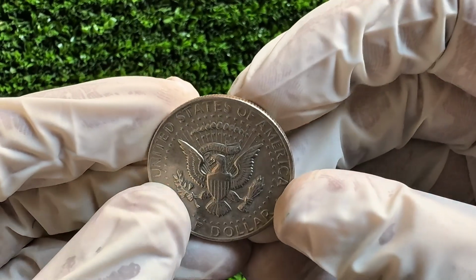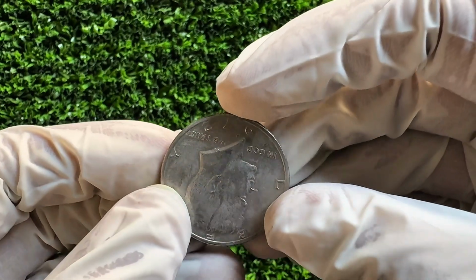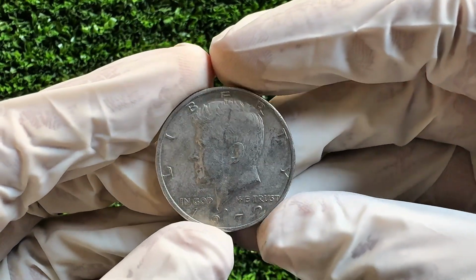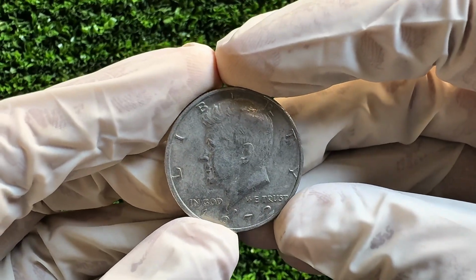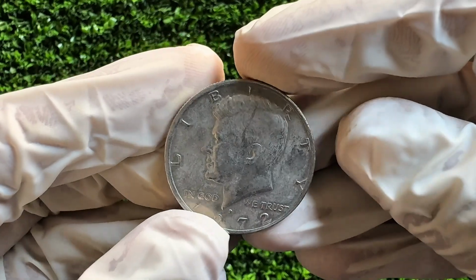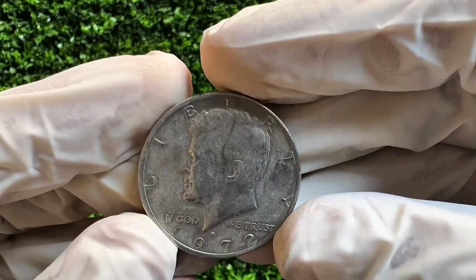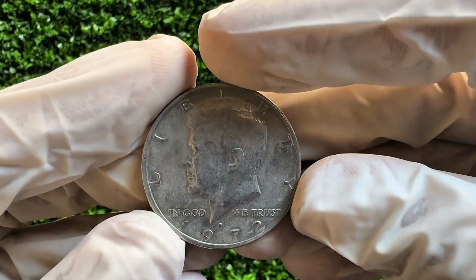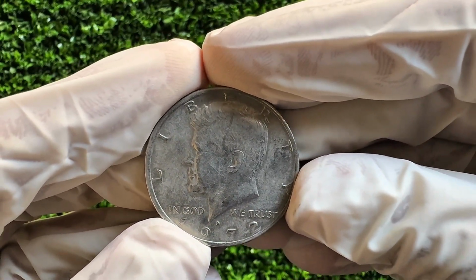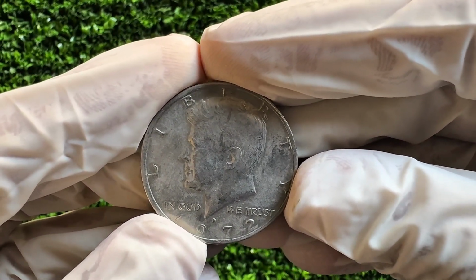And speaking of cool, the Kennedy half-dollar design remains one of the most iconic in U.S. coinage. The profile of JFK on the obverse is bold and elegant. It captures both the youth and power of the man it honors. The reverse, with the presidential seal and the heraldic eagle, is just as powerful. Together, they make the coin not only a piece of currency but a work of art.